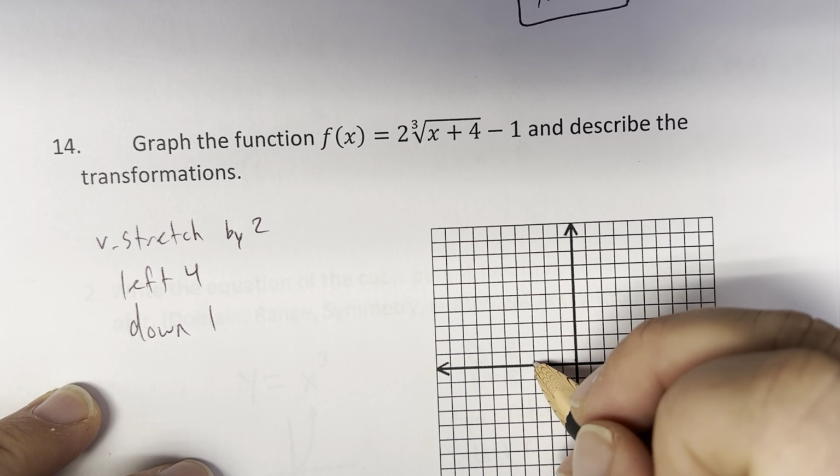On this one, I have the vertical stretch by 2, so we're going to multiply all these y values by 2. So when we go right 8, we're actually going to go up 4. This one's going to be up 2. This one's going to be down 2. And this is going to be down 4, because we multiplied all these y values by 2.